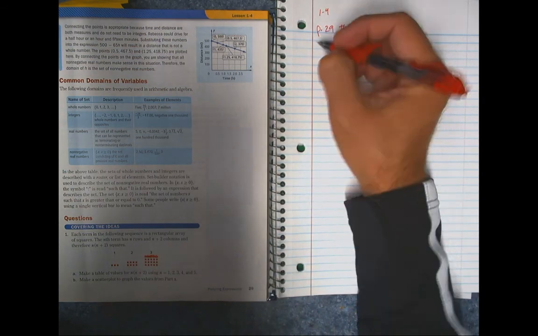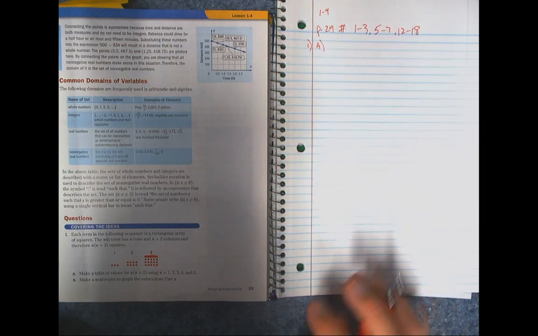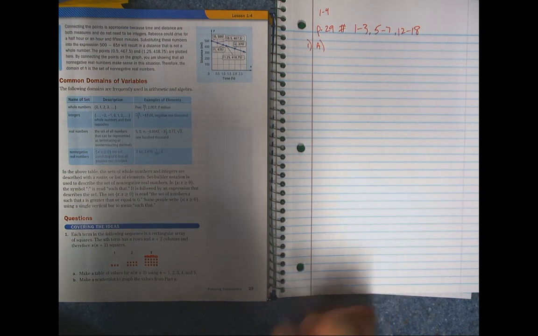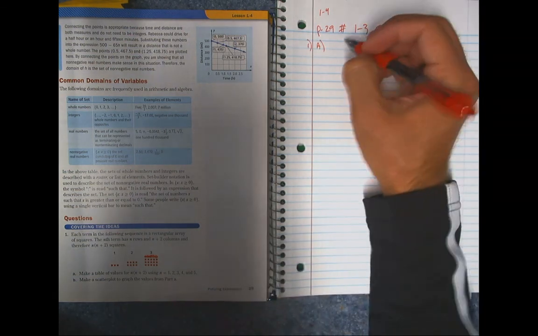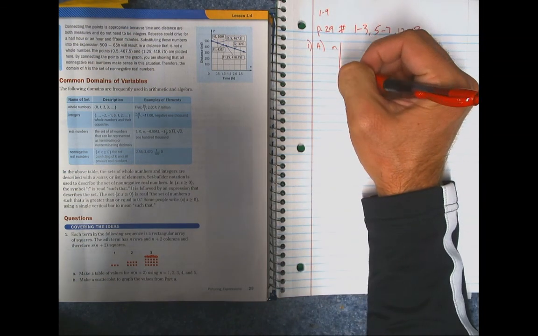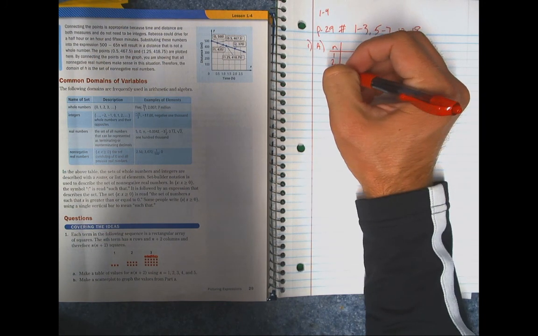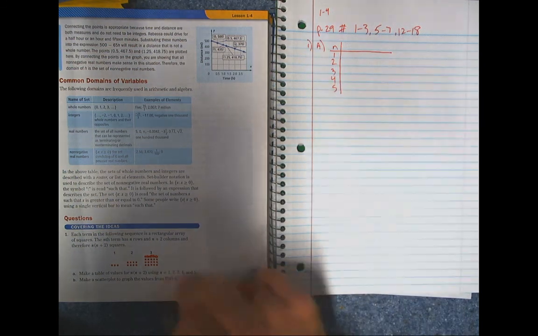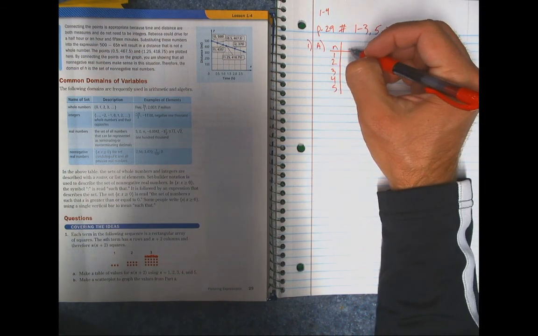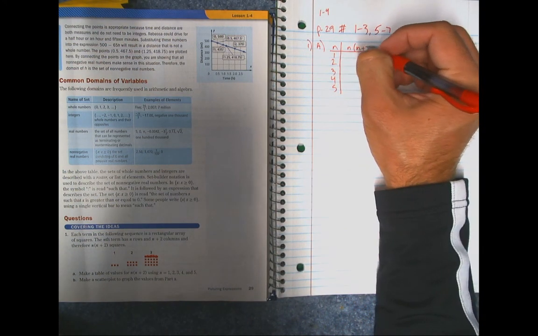Okay, so number 1, letter A, we're going to make a table of values for this expression using these numbers. So the first column is just your n. It's the numbers you're plugging in. 1, 2, 3, 4, 5 is what they ask for. And then next to it, you're just going to put the expression that you're evaluating.